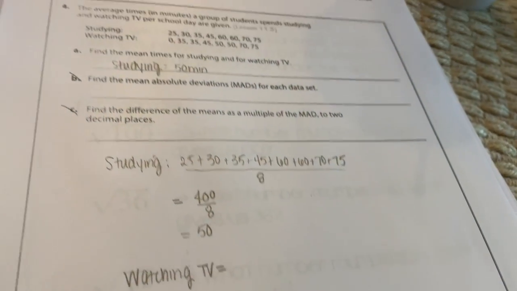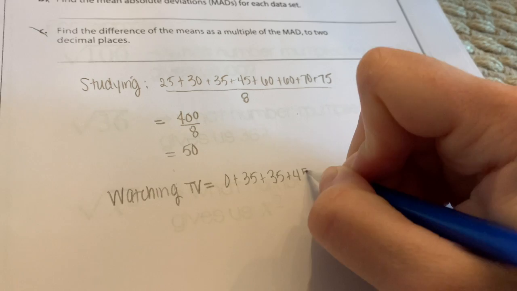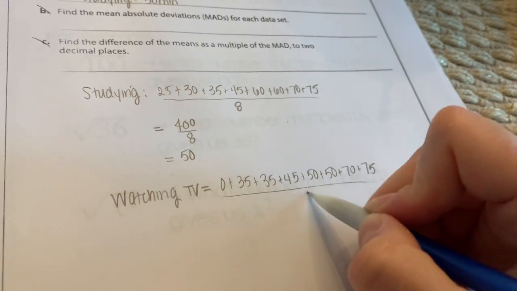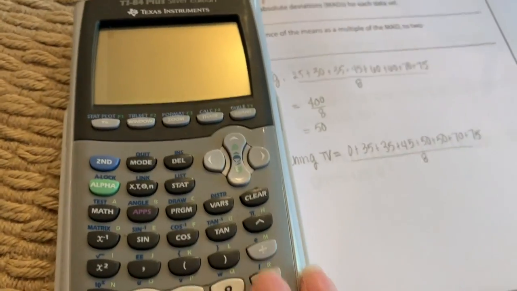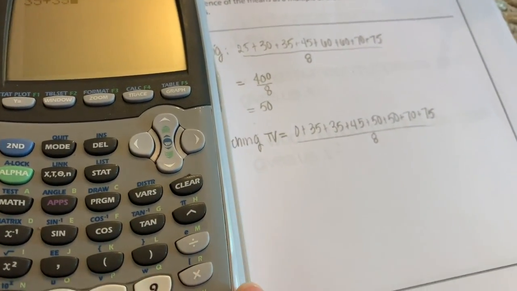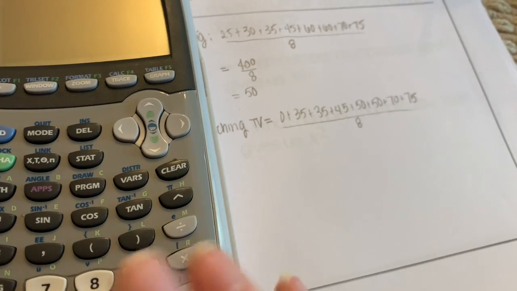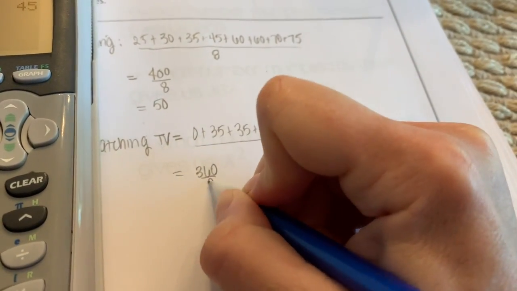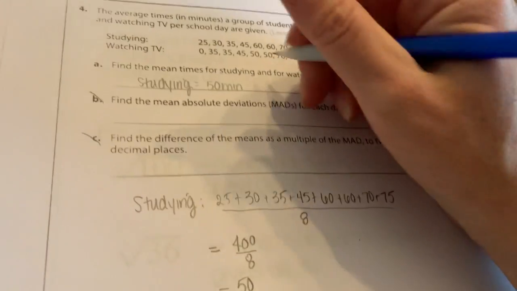Okay. Then for watching TV, we're going to do the same. Okay, we're going to add them all up and then divide by 8. So we had 0, 35, 35, 45, 50, 50, 70, 75 divided by 8. On this one, I'll show you on the calculator so that you can see. In case you forgot, you just literally plug everything in. So 35 plus 35 plus 45 plus 50 plus 50 plus 70 plus 75 gives you 360. Then you divide by 8 and you get 45. Okay, so that's approximately 45 minutes for the mean for watching TV.